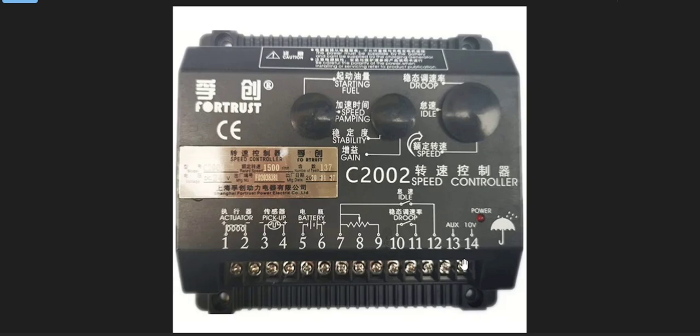So let me first of all explain these connections and our front view in this setup, from pin numbers 1 to 14, and here we have some rubber boot caps. Underneath we have small potentiometers for adjustment of the starting fuel, speed ramping, drop, idle, stability, gain and speed.